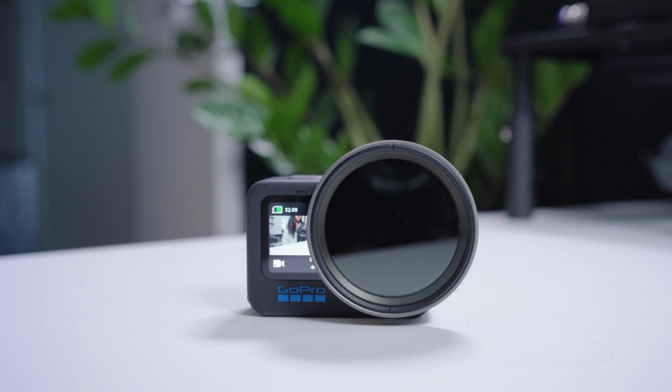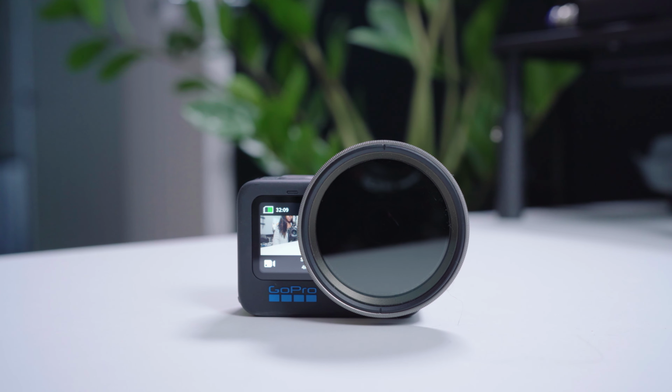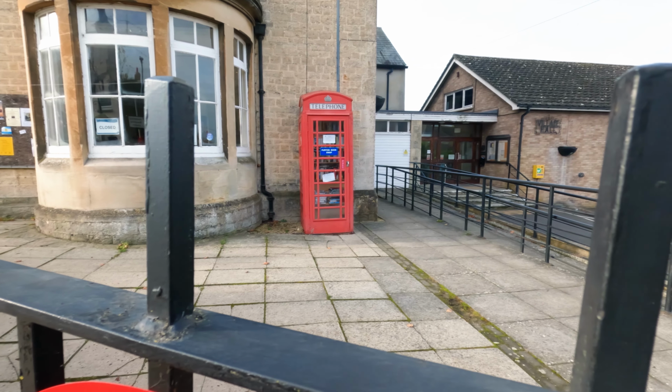The only issue with it is it has to be so big just because of the shape of the lens of the GoPro, but it does obscure a little bit of the front screen of the GoPro, so you can't fully see yourself, and you can't see the battery either. That's the only issue with it, but honestly I don't really know how you'd make it any smaller anyway.